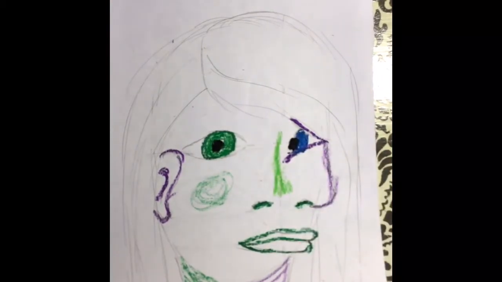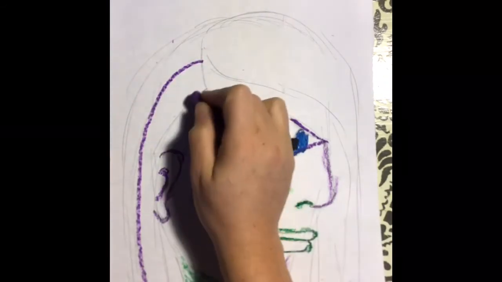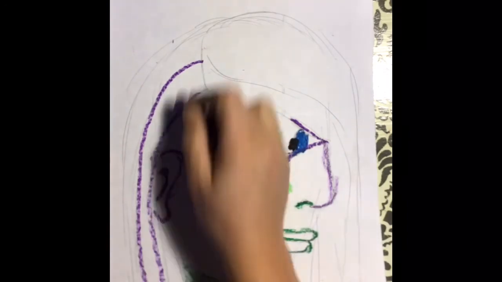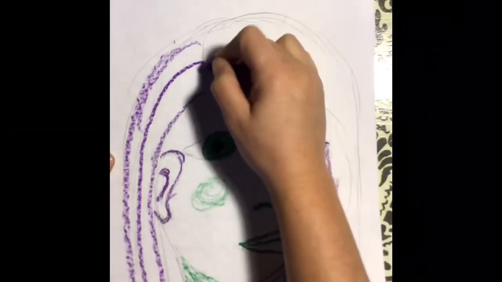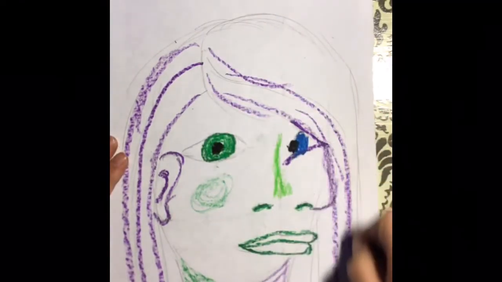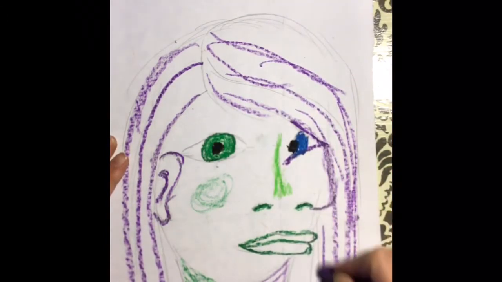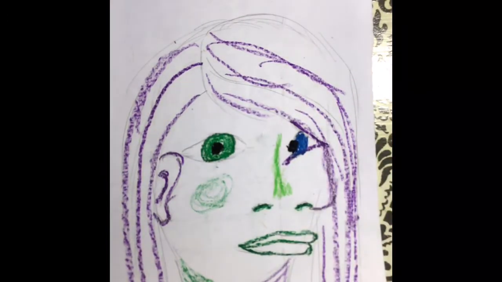I'm also going to add streaks of color throughout my hair. Again, working with the cool colors and emphasizing the blue period in my drawing. And as I draw, I'm trying to draw a continuous line showing the way my hair might move.